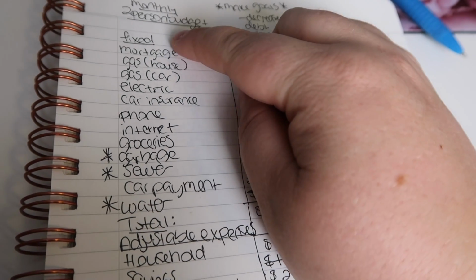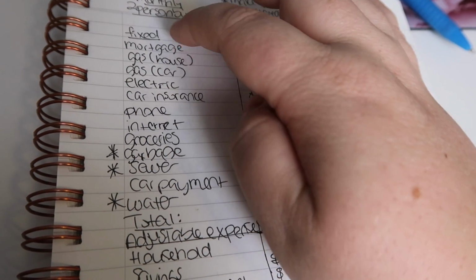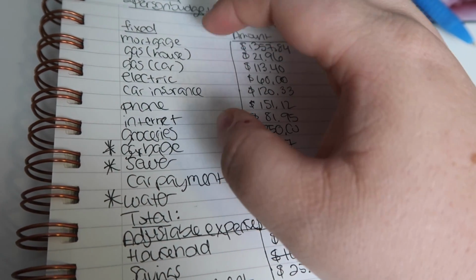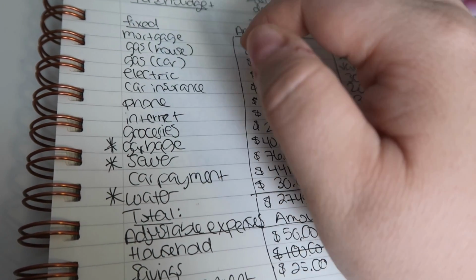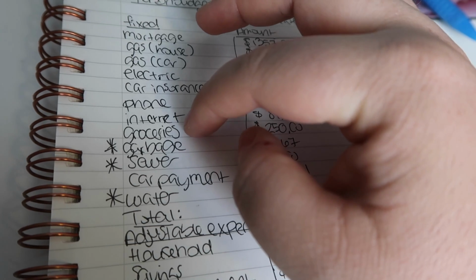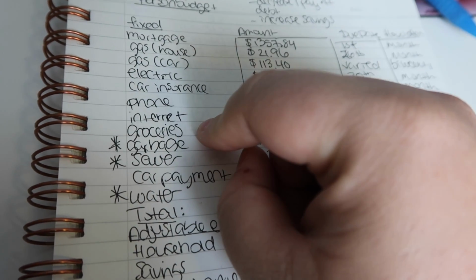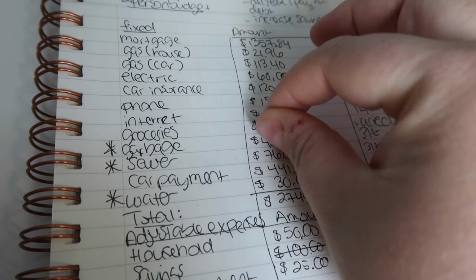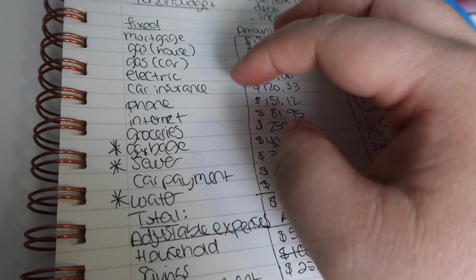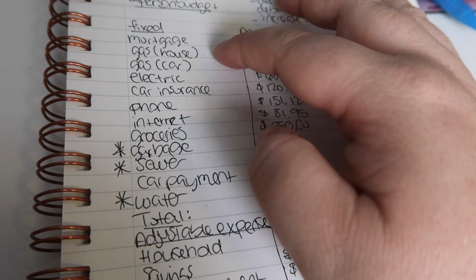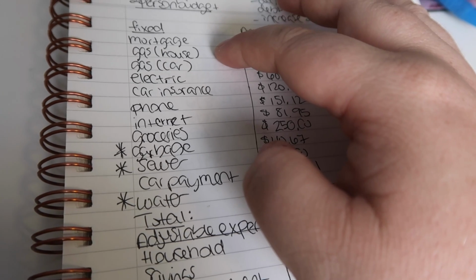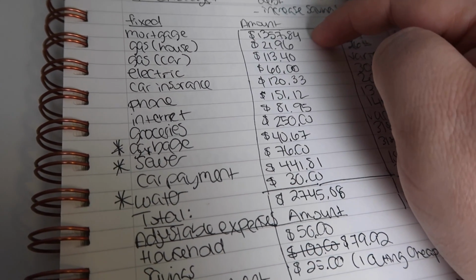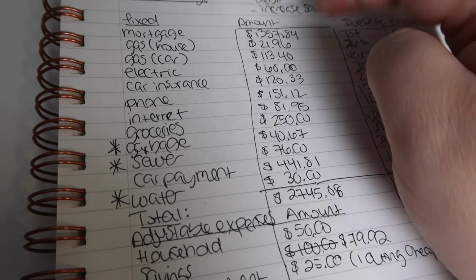So these are fixed expenses first. Let's talk about that. I divided everything into fixed expenses, meaning things that we have to have. Now there are some things that are varied. For example, groceries, that's varied because you can control how much you spend on that. So you might not want to put your budgeted amount down right away, but things that you have to pay and you don't really have much choice in how much you pay for are like the mortgage or rent. So we've got that amount here.